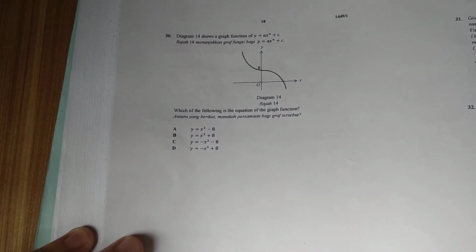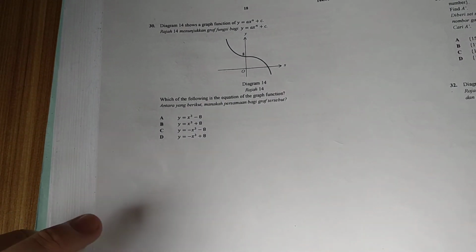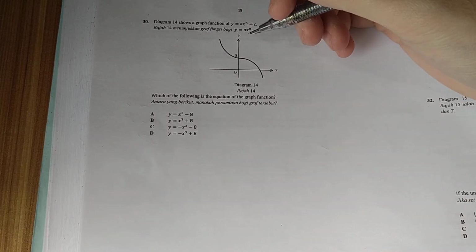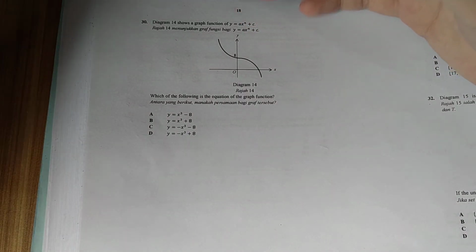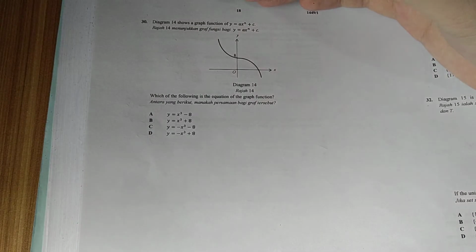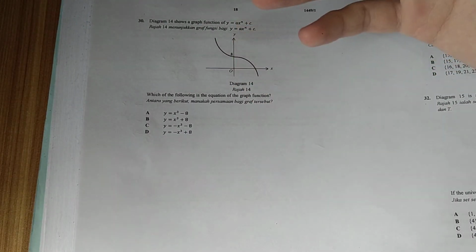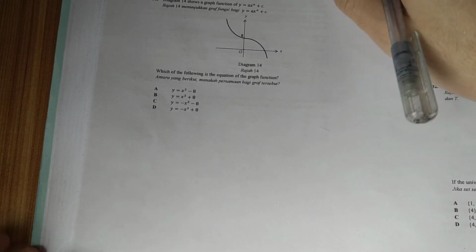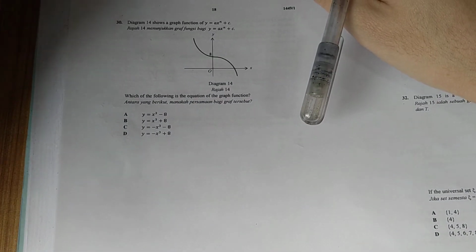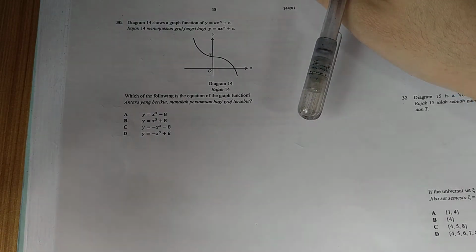Okay, next. Number 30. Diagram 14 shows the graph y equals blah blah blah. Which of the following is the equation of the graph function? How many times have I taught this one already? I think almost all the state papers, I have to explain this. This is very important. And you also do it in the Pasir Gudang set. How to do it?